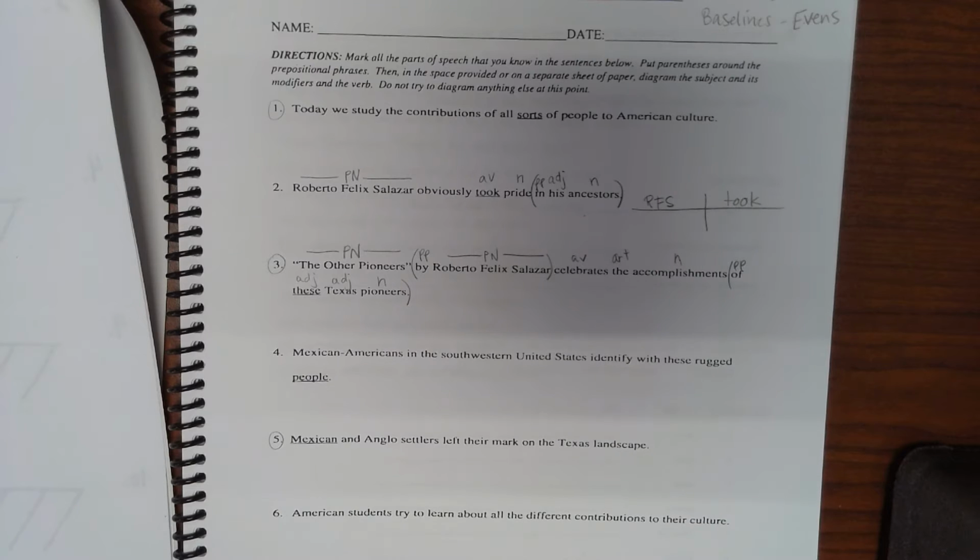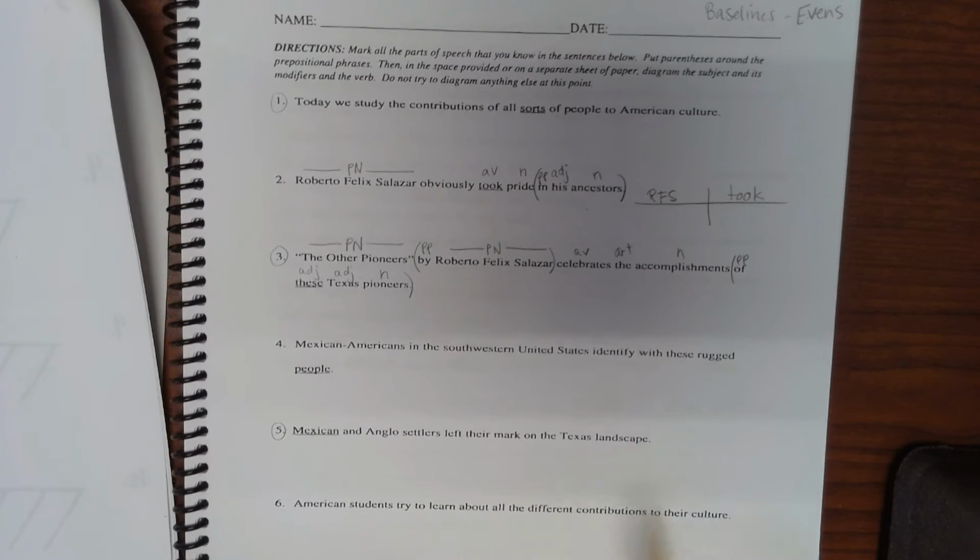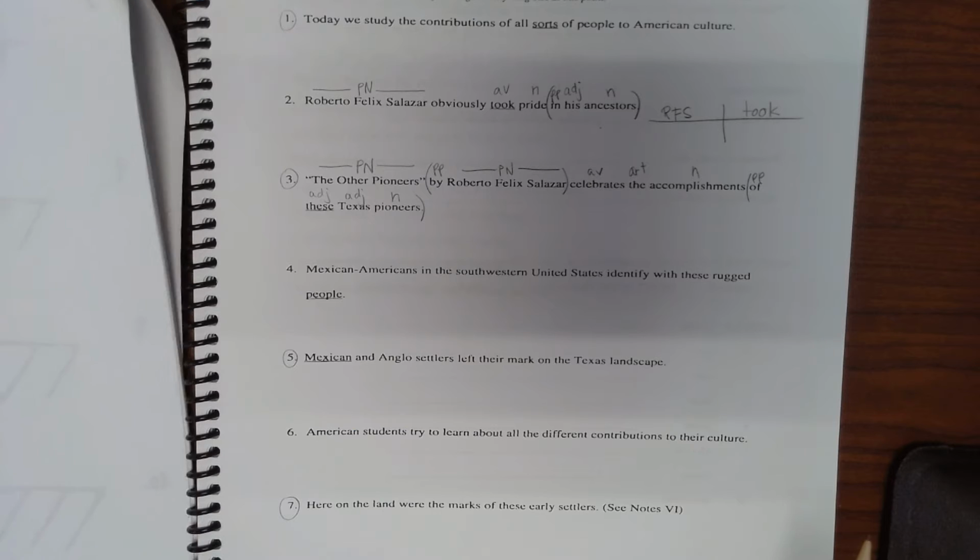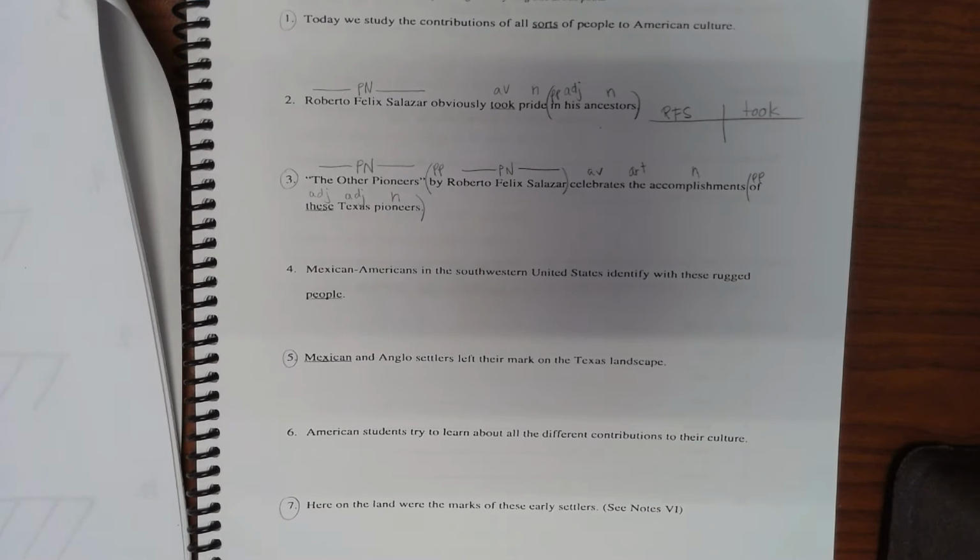The last one I want to do is number 5. Number 5 has something that can be a little bit confusing, and since we haven't been in class together, it's been tough to go over it. And that is this idea of Mexican and Anglo. We talked about it a little bit with the word American.